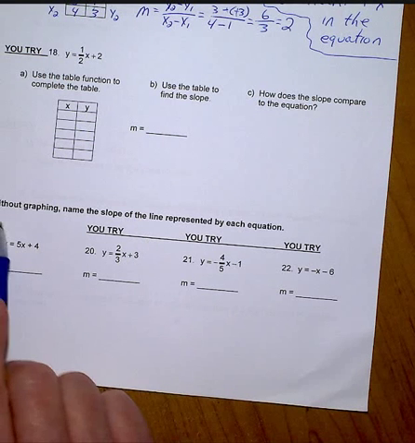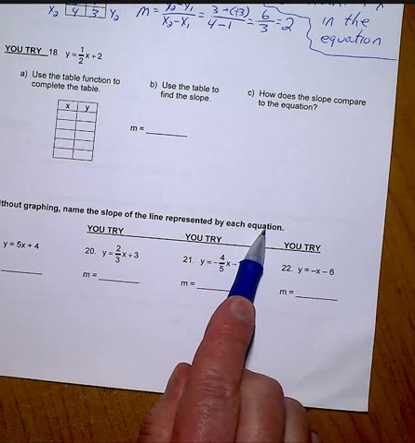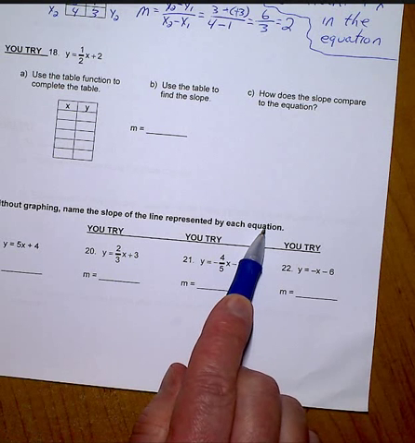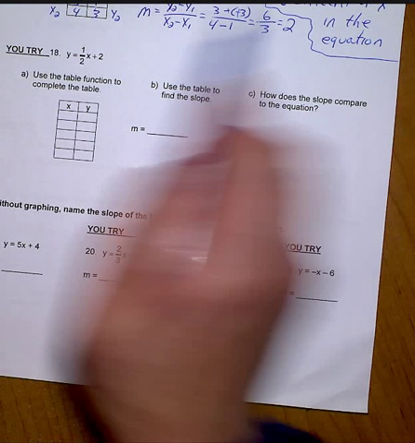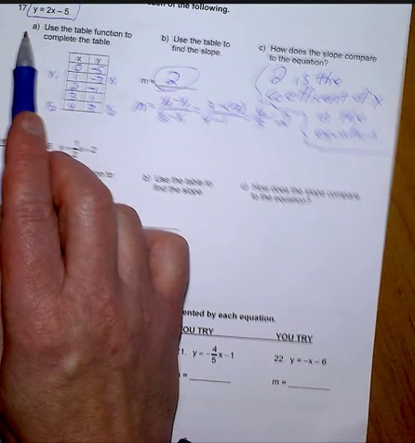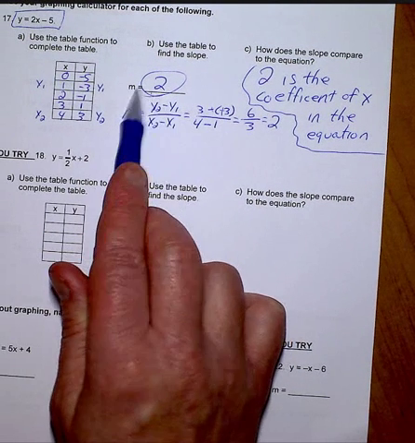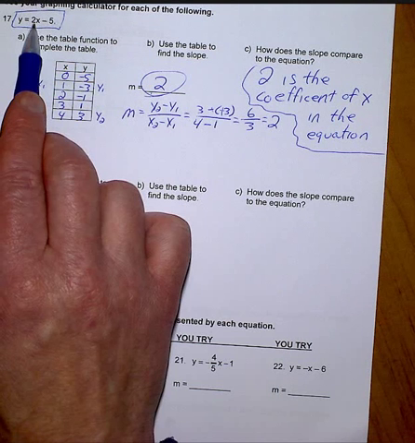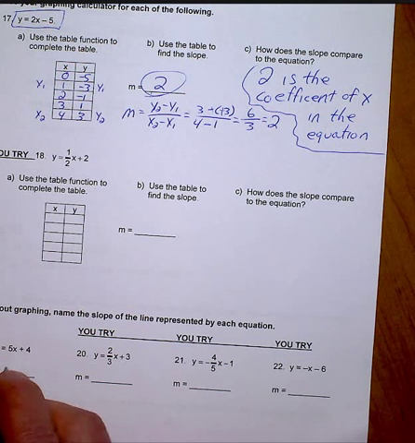So now, without graphing, name the slope of the line represented by each equation. So hopefully you guys did this one up here. Maybe you tried it at home. The slope is actually going to be this number in front of the x. So this wasn't a coincidence, because I found 2 is the slope, and 2 is the number in front of the x. So for this equation, I'm going to be able to say the slope is 5.